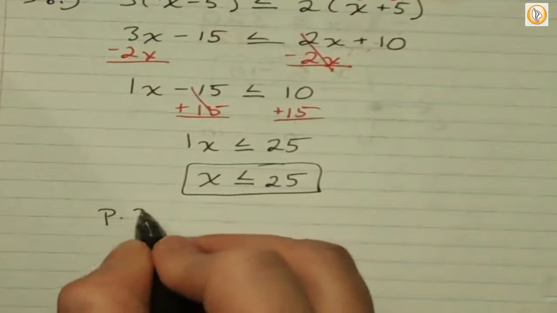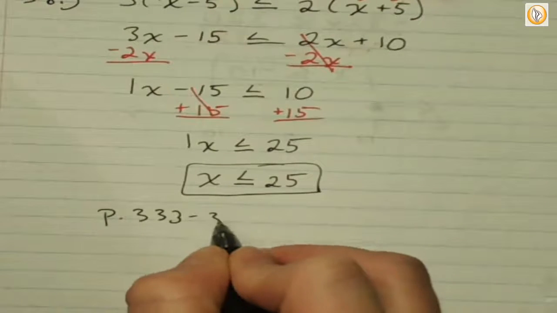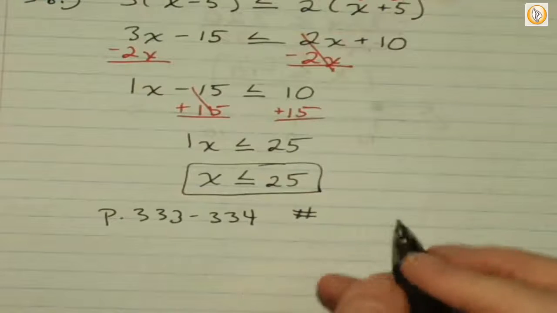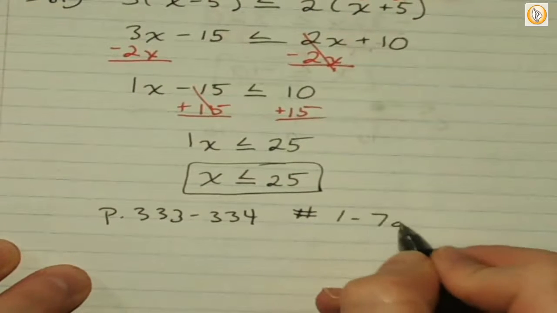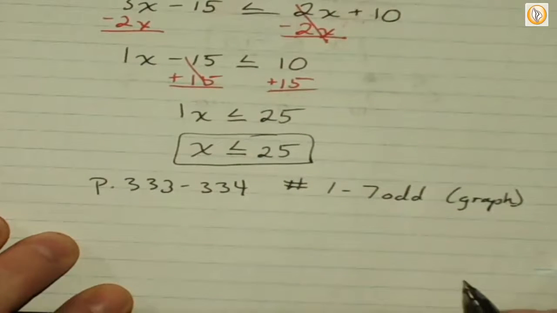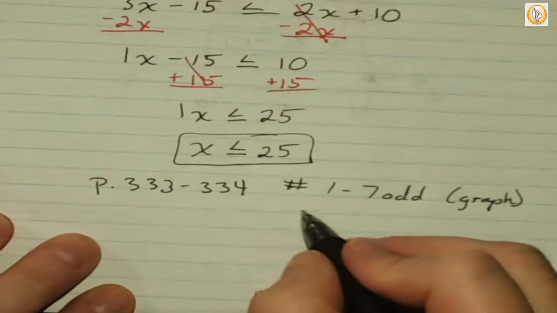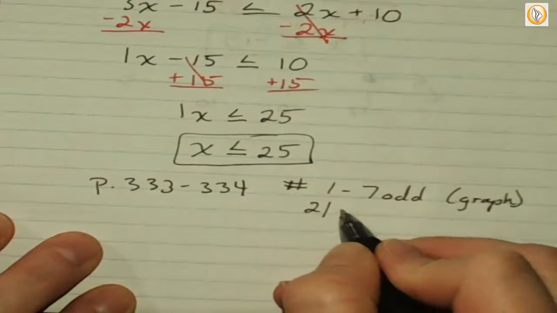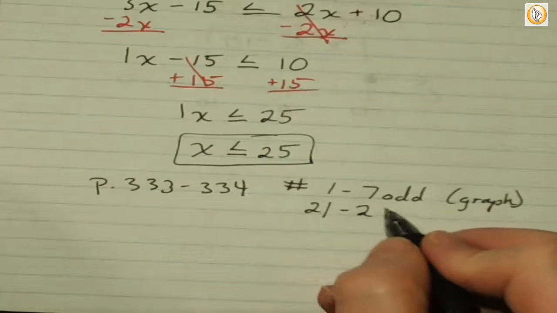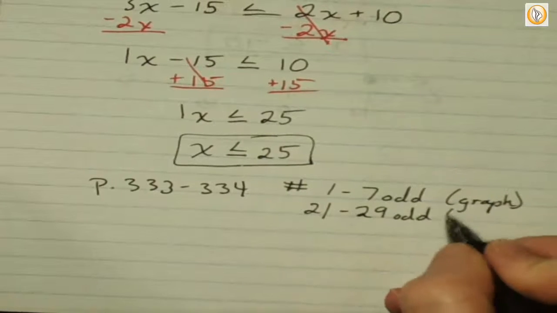You're going to do page 333 to 334. Numbers 1 through 7, odd. These you're going to solve and graph, just like we did for 2 and 4. And then 21 to 29, odd. No graph. We won't go over 29.